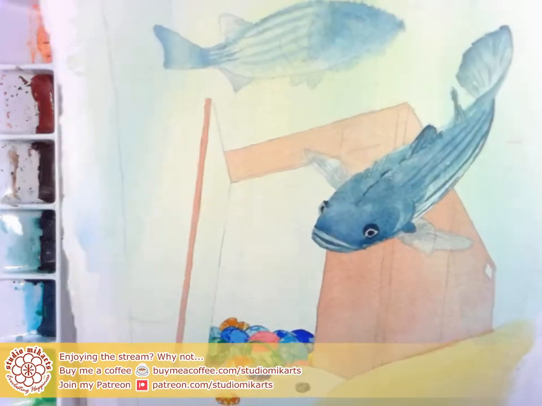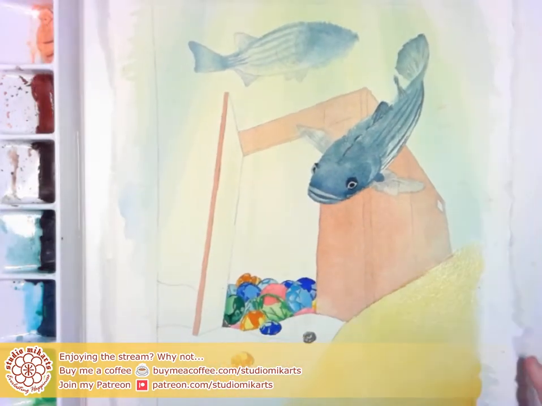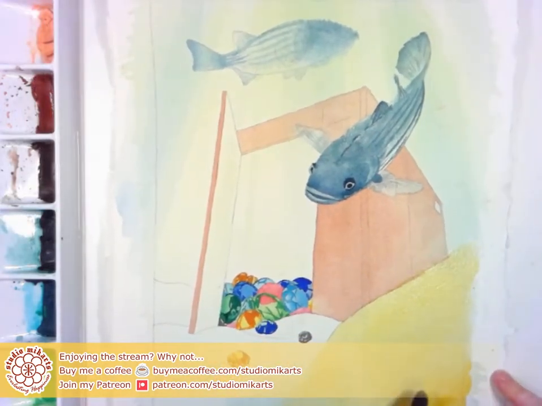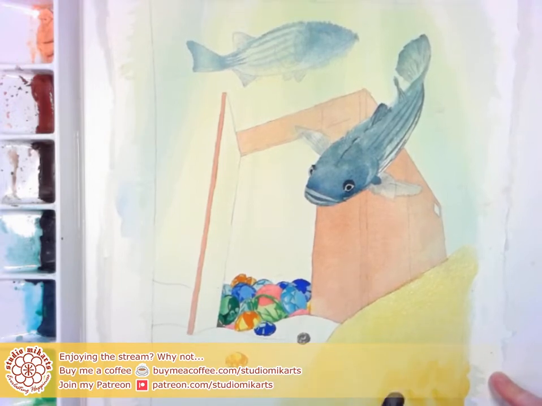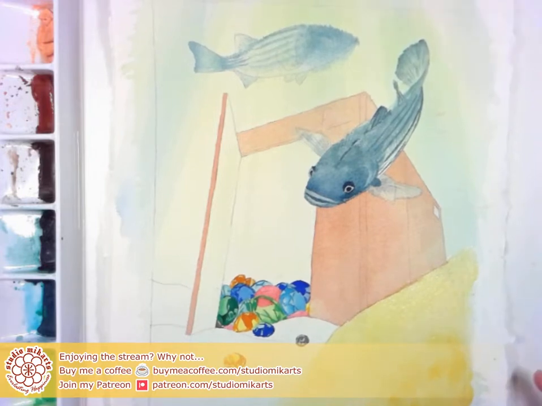I'm perfectly happy with this color, so it makes it easier since I don't have to worry about blending the color and then blending it again if I run out, because I just mix on the palette.